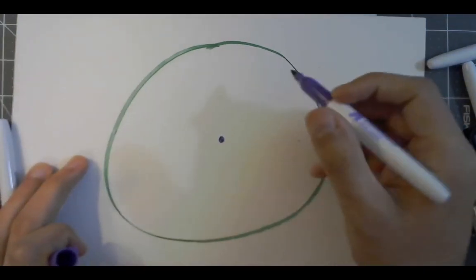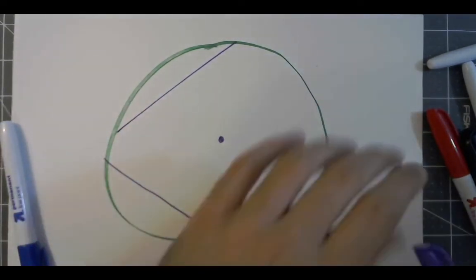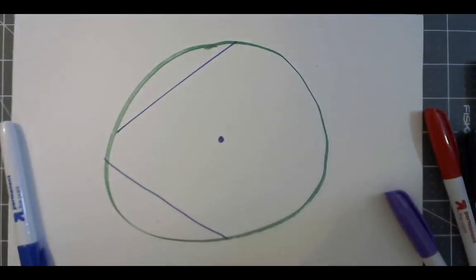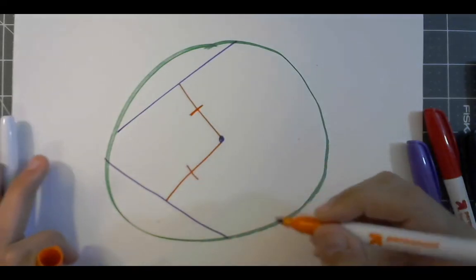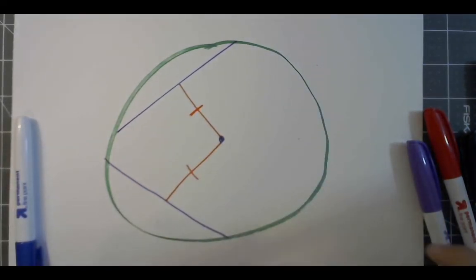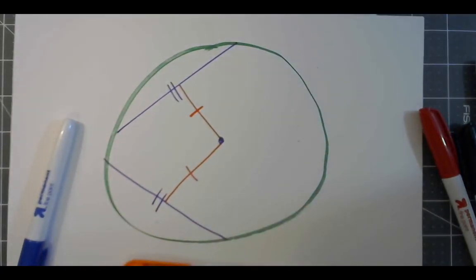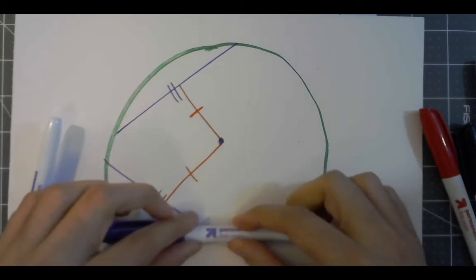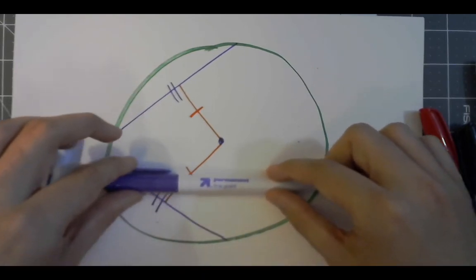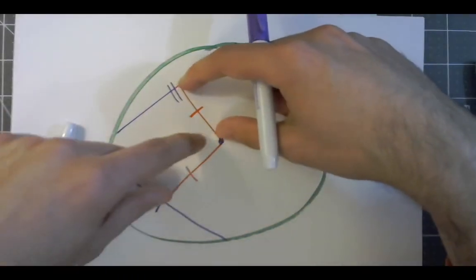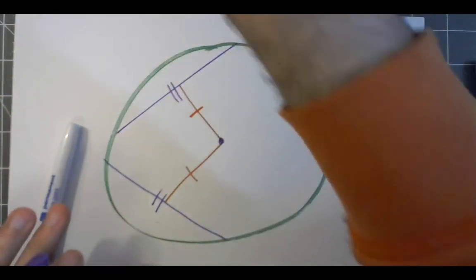So if I have my center, and I have one chord here and one chord here, and I tell you for sure, once again, not to scale ever, that these two spaces are the same distance apart, then I can know that these chords are the same length as well. Once again, the further away a chord is from the center, the shorter it has to be to go end to end. But as you get closer and closer, it has to get bigger and bigger. That's why these two sizes, if they match, then the chords themselves match.